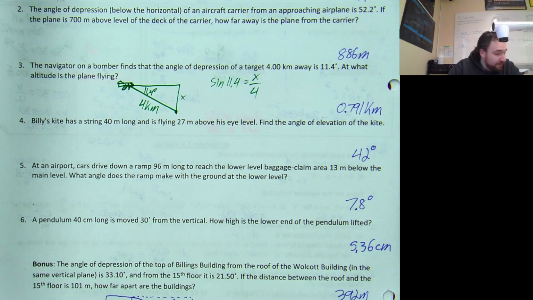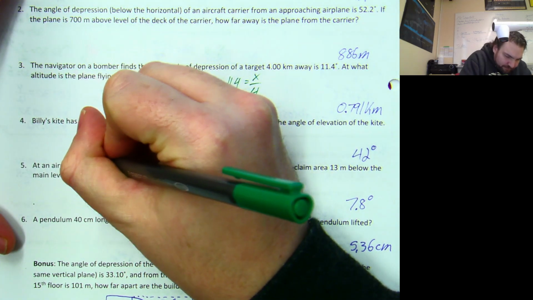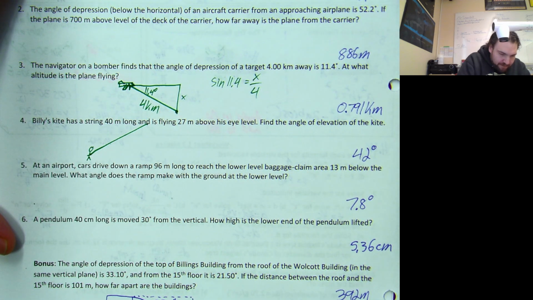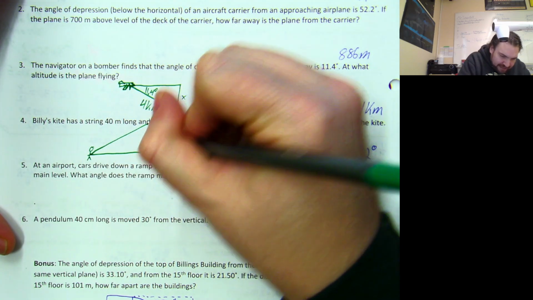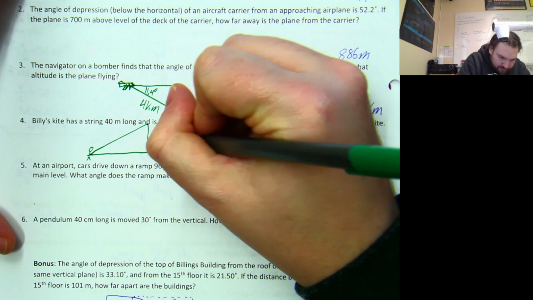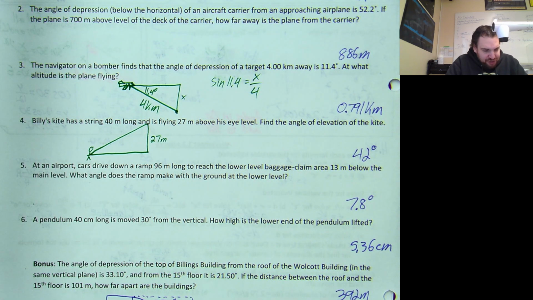A few, yes. Number 4. Okay, let's do 4. Billy's kite has a string 40 meters long and is flying 27 meters above his eye level. We want to find the angle of elevation of the kite. There's not a lot of space here, but I'll draw it in. You've got Billy. He's flying a kite. And we're told that the kite is 27 meters above his eye level. And the string is 40 meters long.